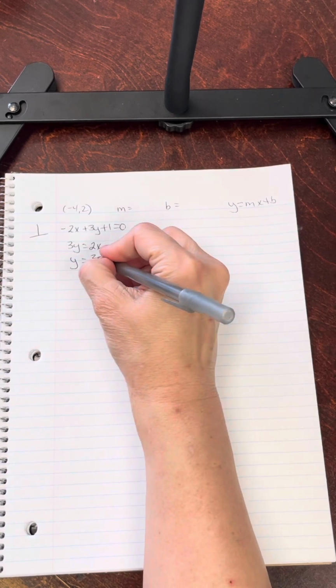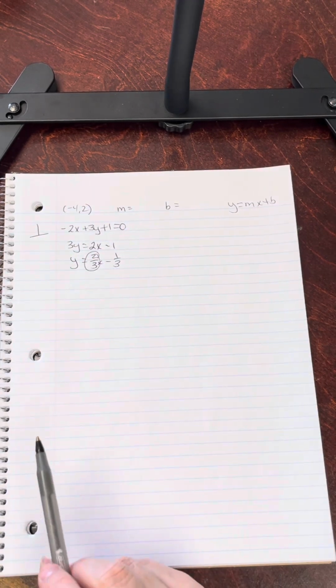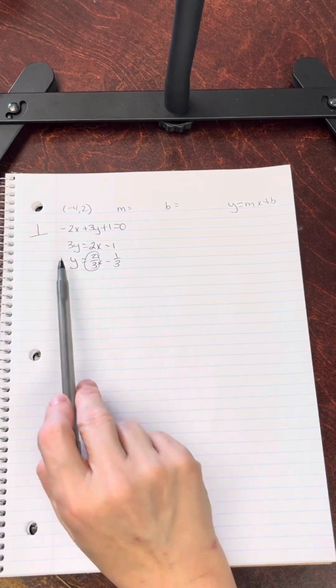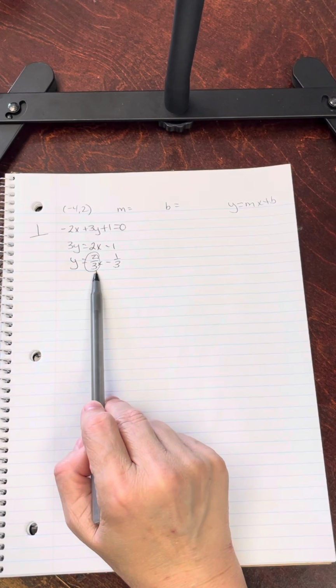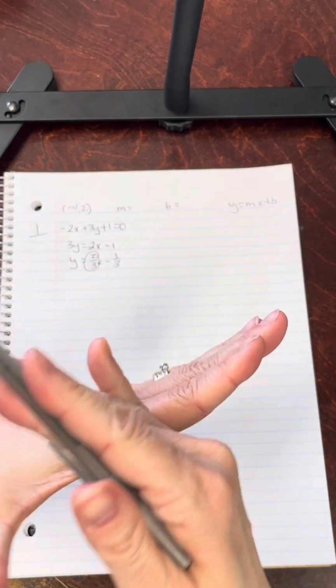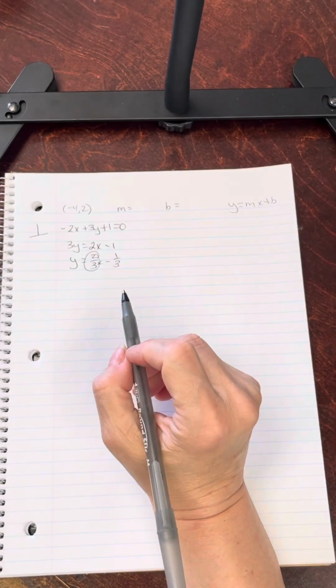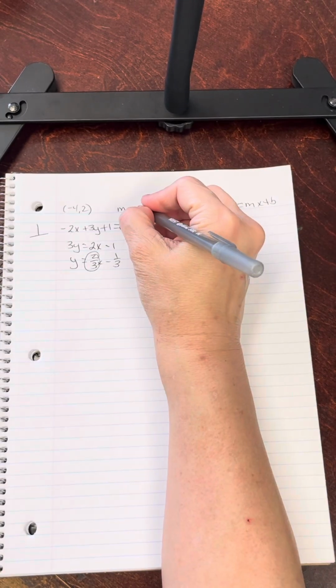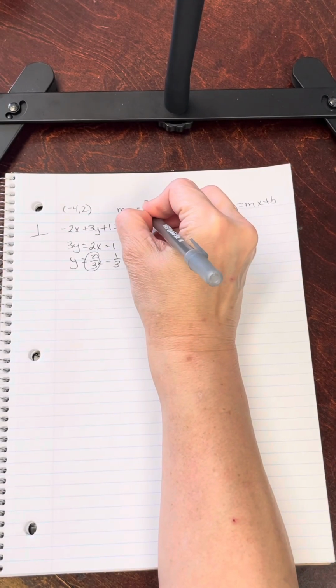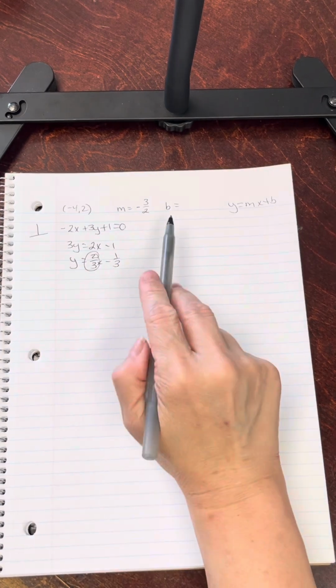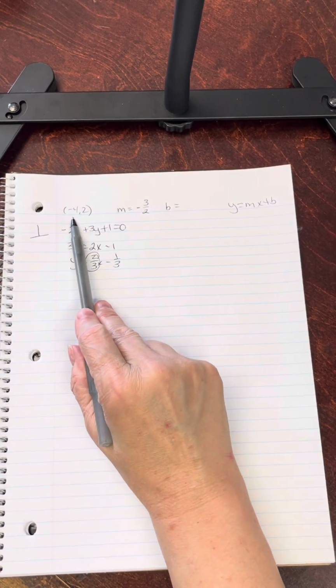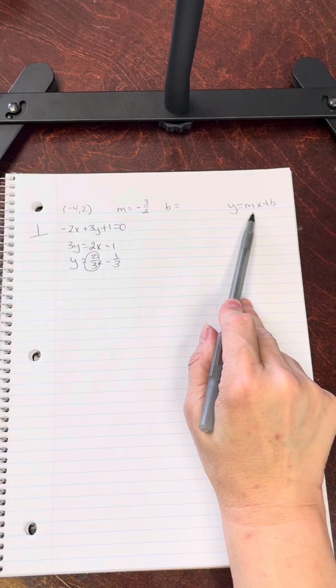And the only part I care about is the slope, and that's the part with the x, the m. And so now this is what the slope is of this line, and I want the perpendicular. So I'm going to flip and negate it. So my new slope is negative 3/2. And I need to find my b by using this point and then put it in this formula.